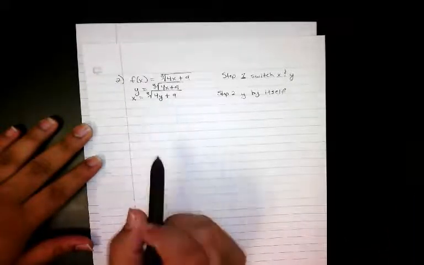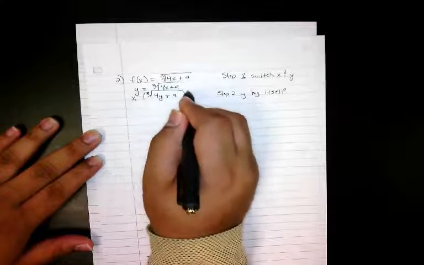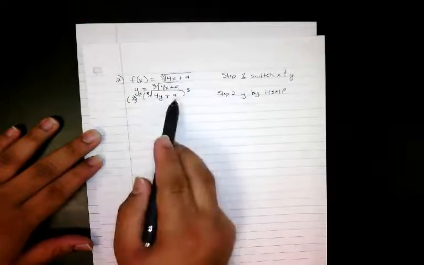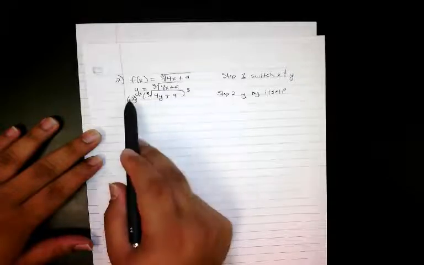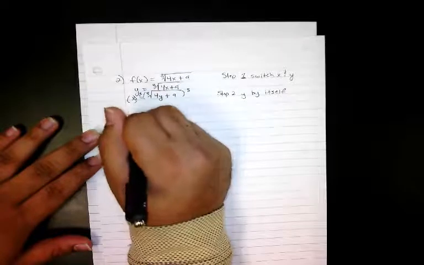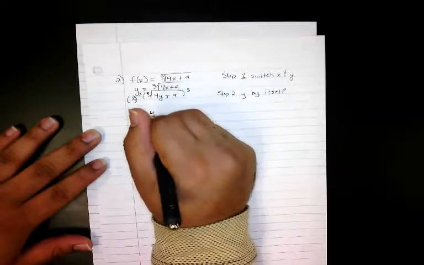Step 2 is you want to get y by itself. First thing, you can't do anything because you have a cube root, so you want to cube both sides. So I cubed the right side by putting it to the third power, and I cubed the x by putting it to the third power. So I got x cubed equals 4y plus 9.